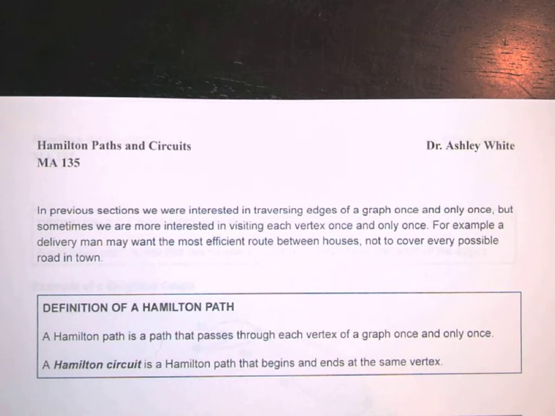For example, going over each edge once and only once might be something that a garbage man would want to do if he needs to go down every single street and pick up the garbage everywhere. But a delivery person will only need to go to a few houses in a neighborhood. So a delivery person would want the most efficient route between the houses, which would represent vertices, rather than going over every possible street, which might represent the edges of a graph.